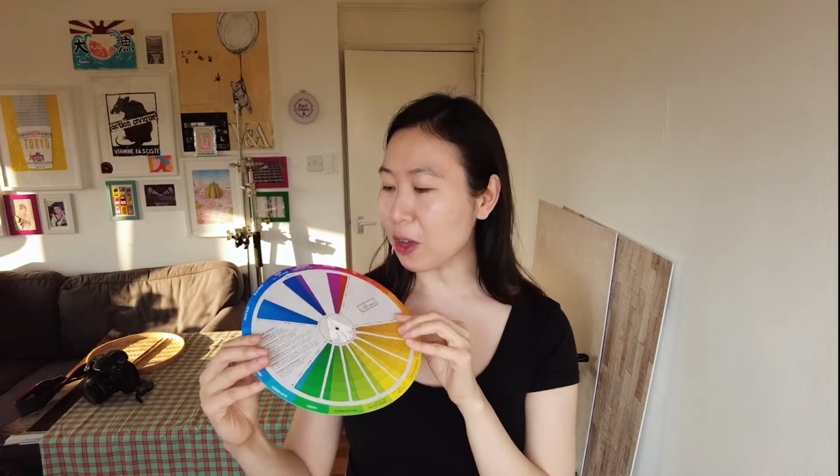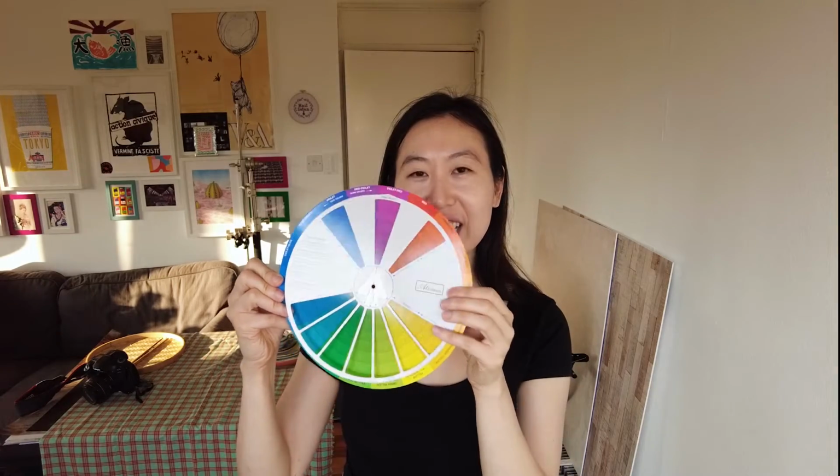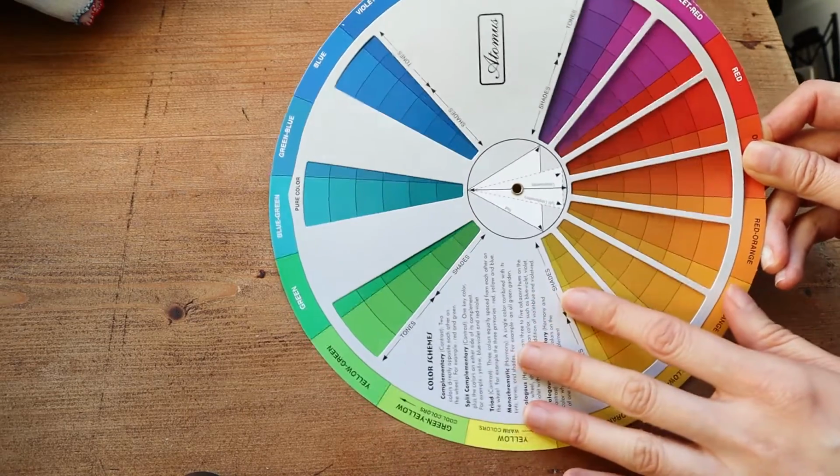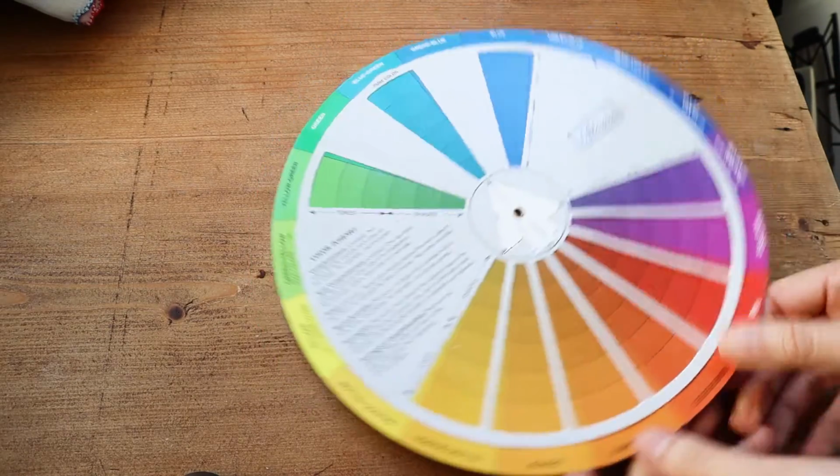So I think what might be useful for you all as well, and I find it quite useful for me, is, it's not sponsored, but I'll put the link down below, I have this rotating color wheel where you point to the color that you are working with, and then it will show you the different colors that work with that color.